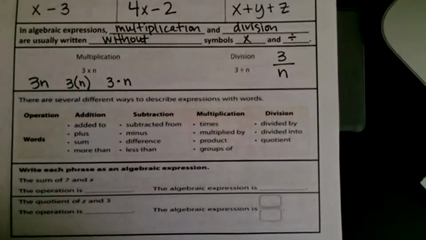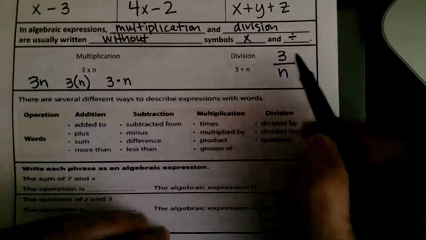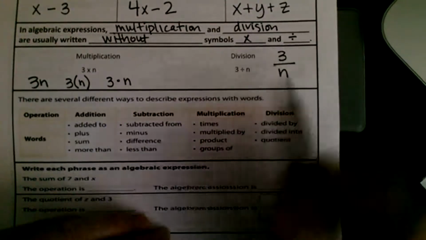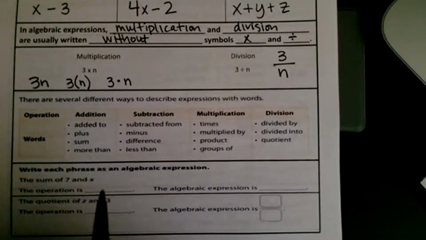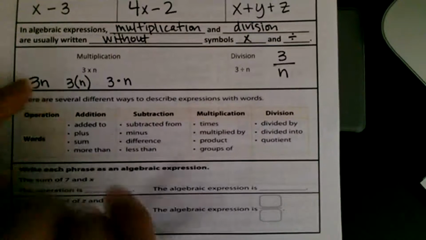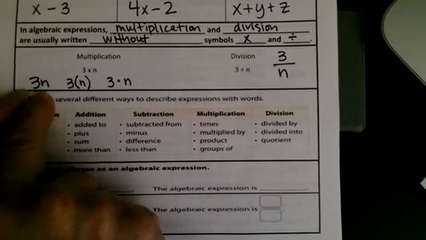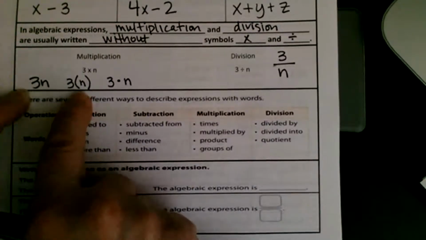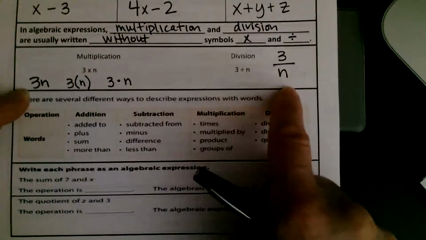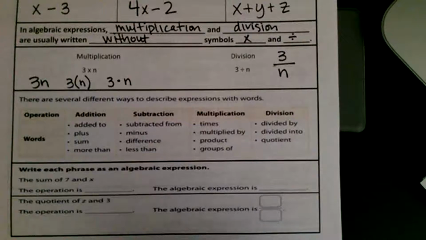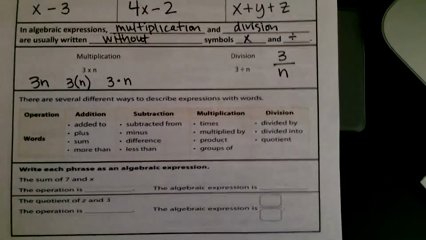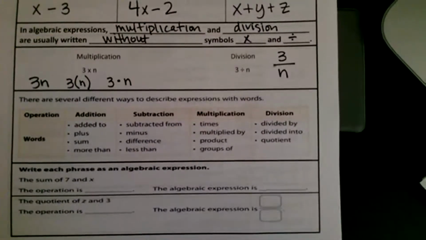I have been telling you all school year that a fraction is just a division problem. This says 3 divided by n, all right? And that's how you'll see division from now on. So this is the most popular way you'll see multiplication, right here and also here. This is how you'll see division, 3 divided by n. All right, so this whole lesson is about writing algebraic expressions.